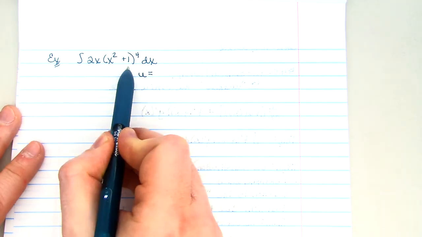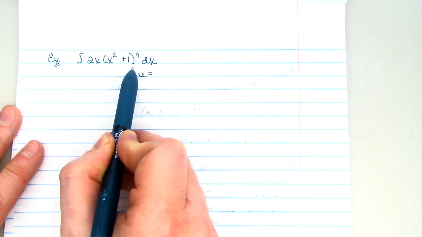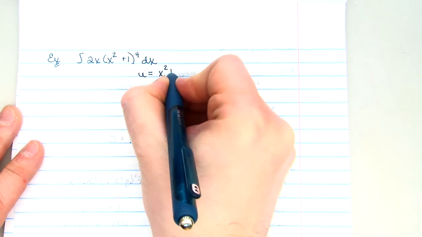u is going to be my inside function. Well, you kind of see that thing getting raised to the 4th. Couldn't it make some sense to say the inside function is x squared plus 1? Isn't that kind of inside something else? Yeah. I'm going to say u is x squared plus 1. Thank you for agreeing.